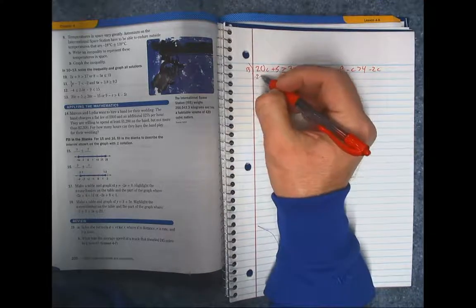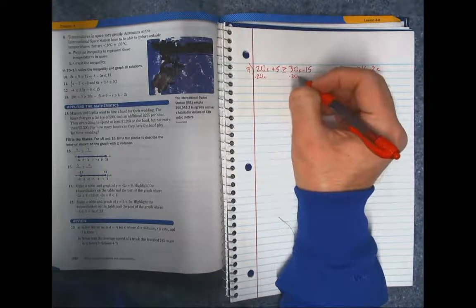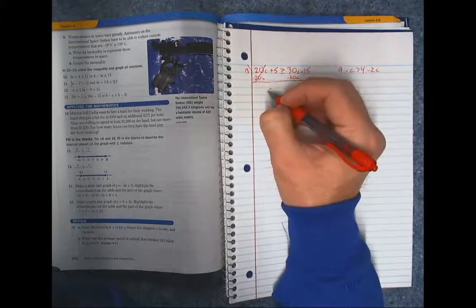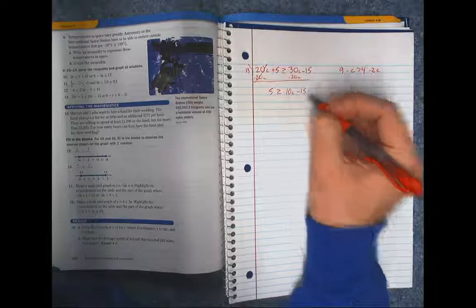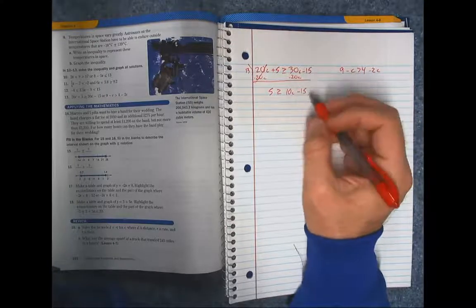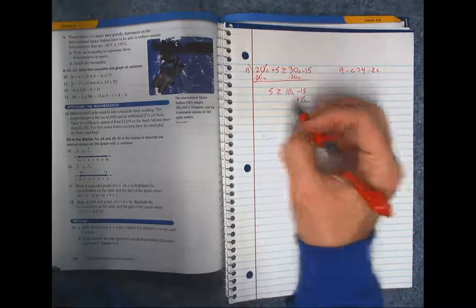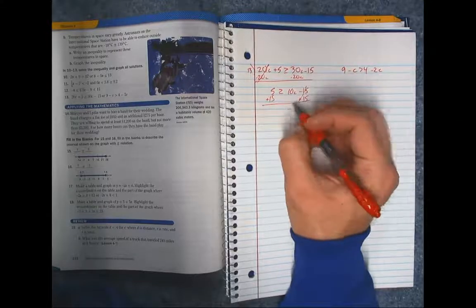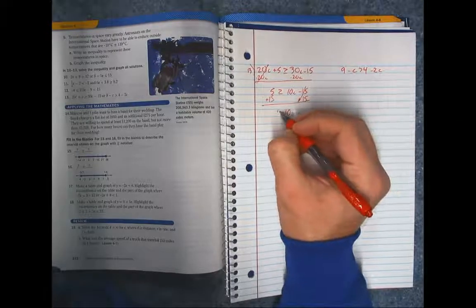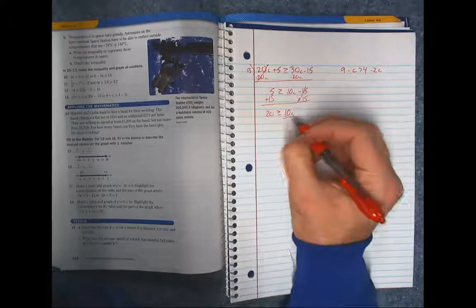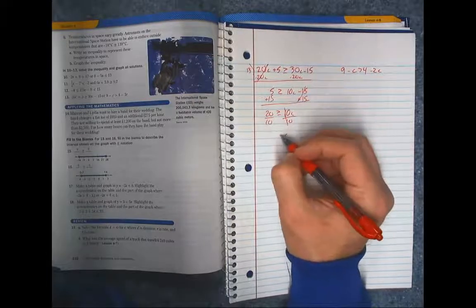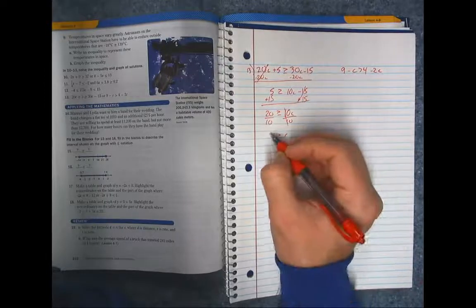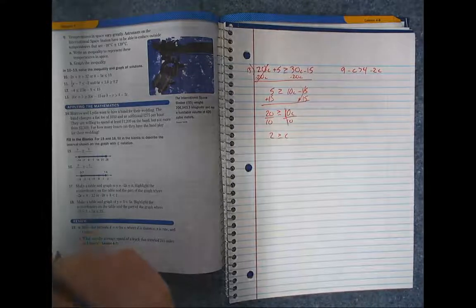So I'm going to take away the 20c from both sides. So I have 5 greater than or equal to, this becomes 10c minus 15. Now I've got a normal looking problem. So we're going to isolate. So 10c less than or equal to 20. Divide by 10. No negatives, no flip. Keep everything where it's at. So c is less than or equal to 2.